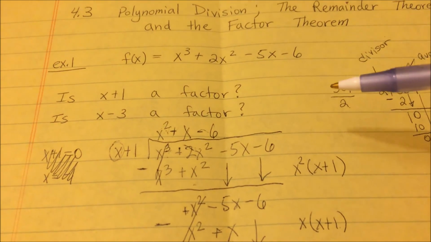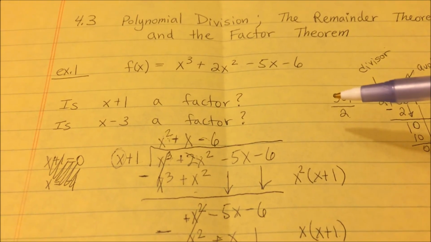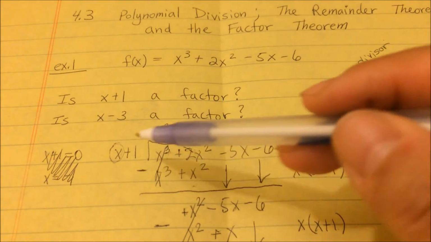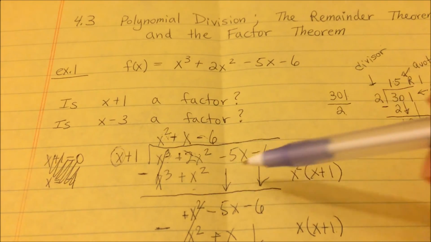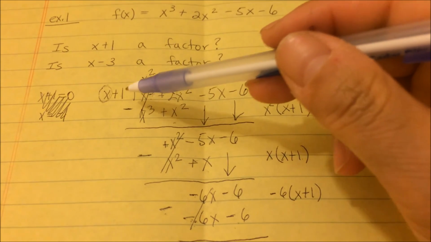What we do is we took the number, we substituted it into the equation, and if it came out to 0, then it's a root. Same idea. If this equation right here, when we do the long division, comes out to a 0 as a remainder, then we're saying, yes, this is a root.